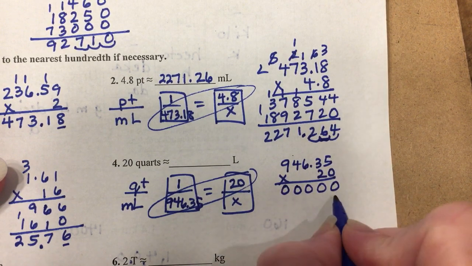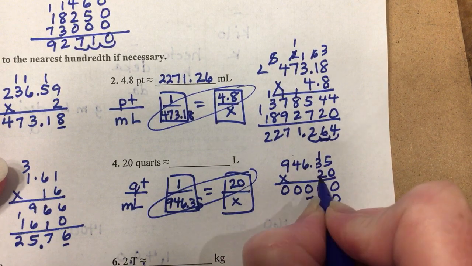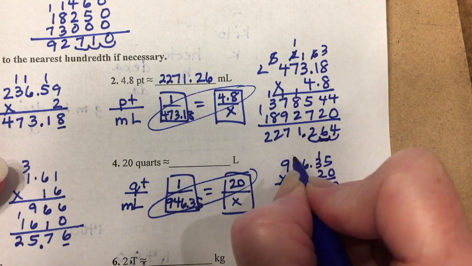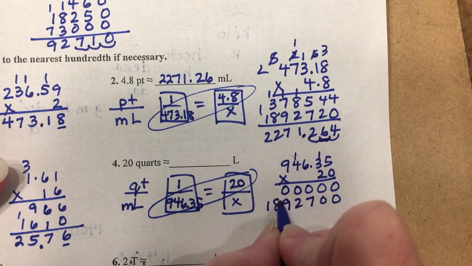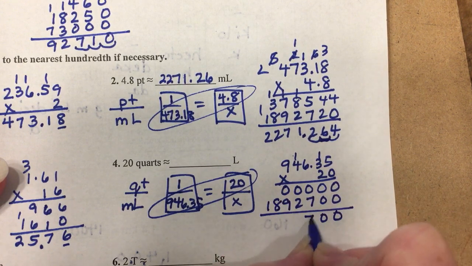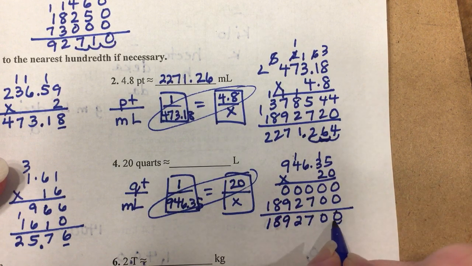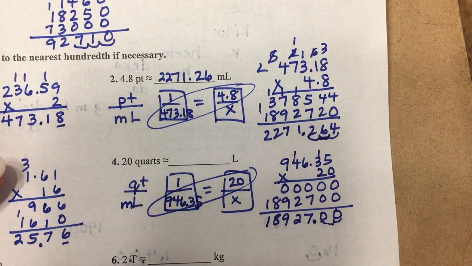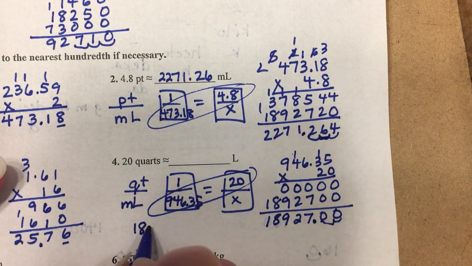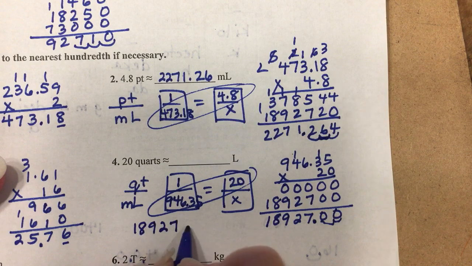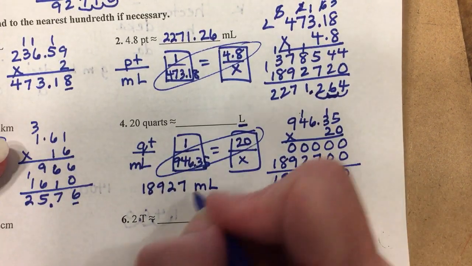Since I have a 0 here, I'm just going to add a row of zeros. And then I'm going to start with a 0. 2 times 5 is 10. 3 times 2 is 6, plus 1 is 7. 2 times 6 is 12. 2 times 4 is 8, plus 1 is 9. 2 times 9 is 18. That's 0, 0, 7, 2, 9, 8, 1. There's 2 decimal places, so right at the end. Okay, so I know that this is 18,927 milliliters, but since I'm converting to liters, I need to know how to do that.